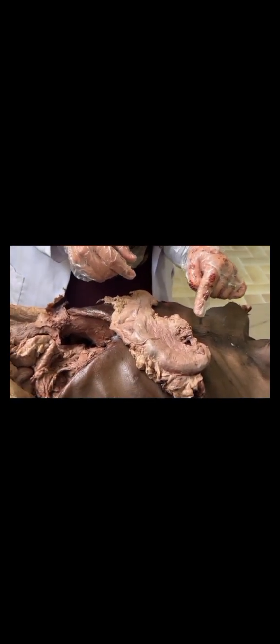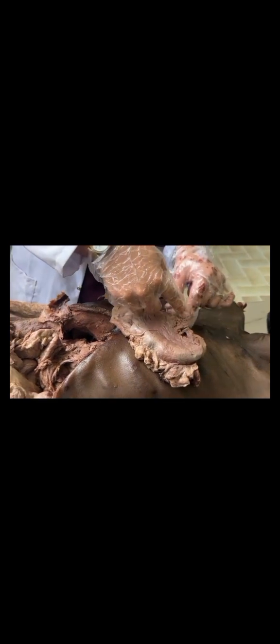Now we come to the lesser curvature. Now we know that another branch of the celiac trunk is the left gastric artery. The left gastric artery will arise from here. Like if I put it here, the left gastric artery will appear here. It moves a little upward and then curves along the lesser curvature of the stomach, and now it supplies the lesser curvature and the body of the stomach through different branches.